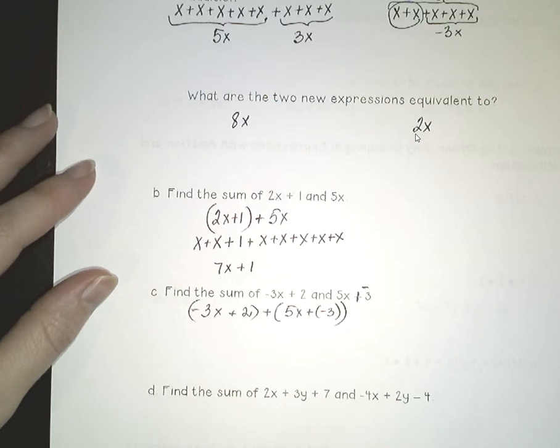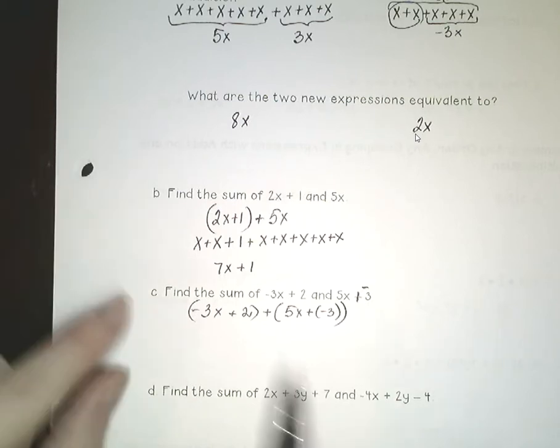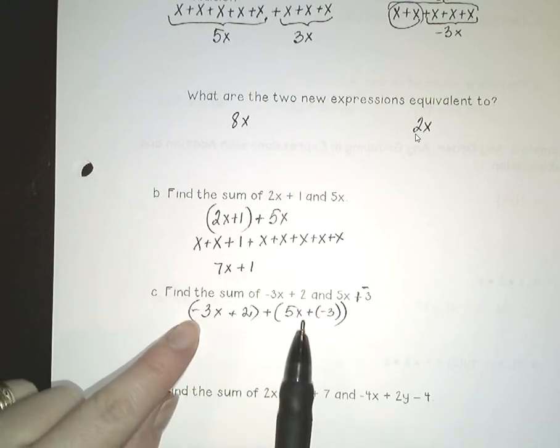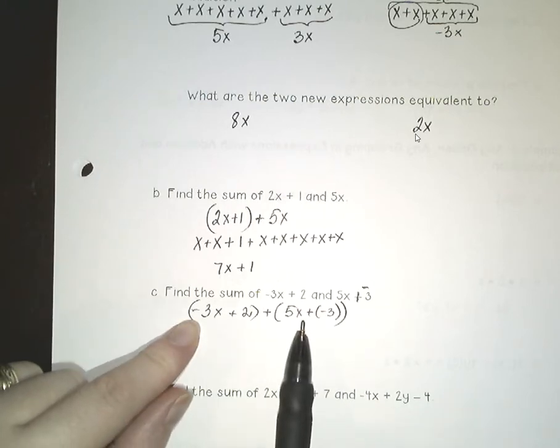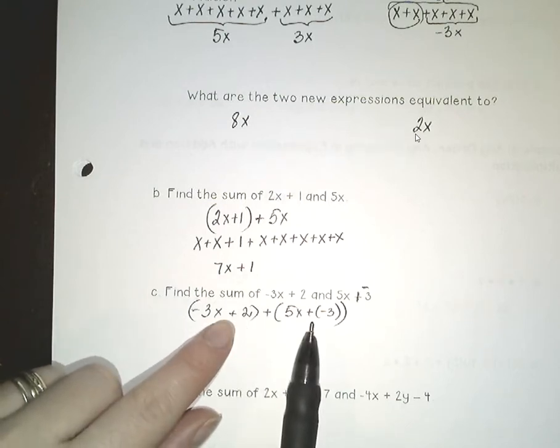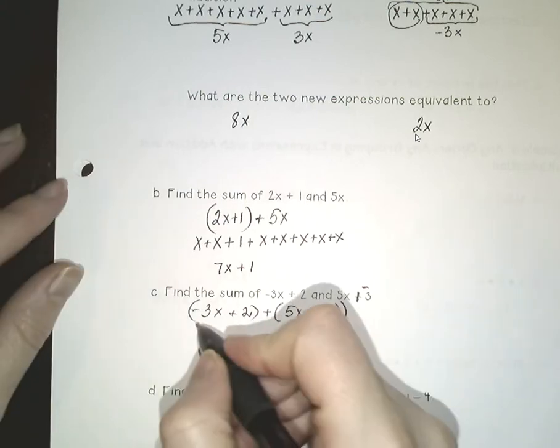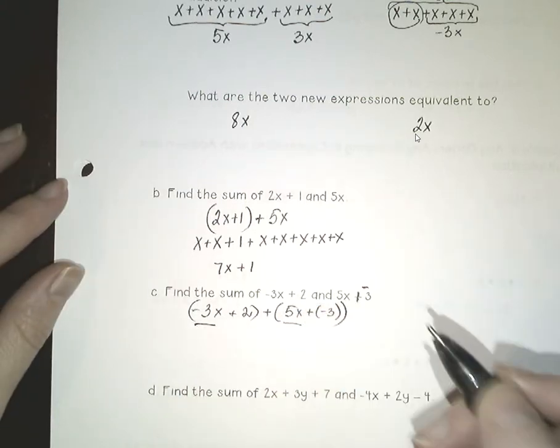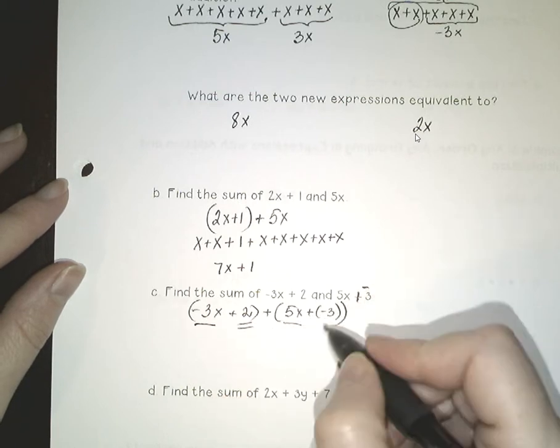Okay, so let's see what we can combine here. I have negative 3x and 5x, that I can actually combine because this is all addition, and in addition, the order doesn't matter. So I can combine negative 3x and 5x, and I will be able to combine 2 and negative 3.